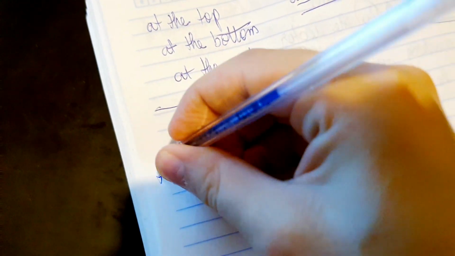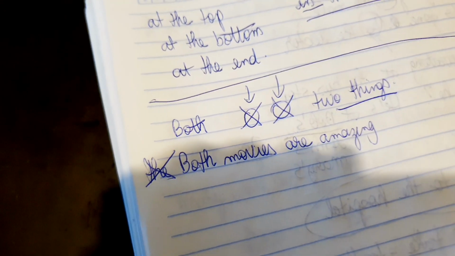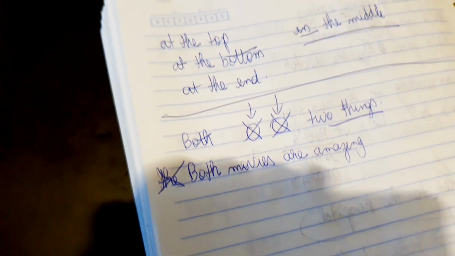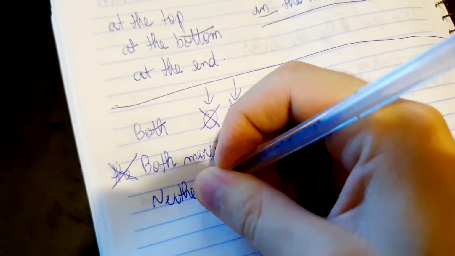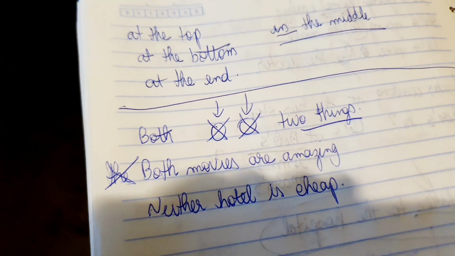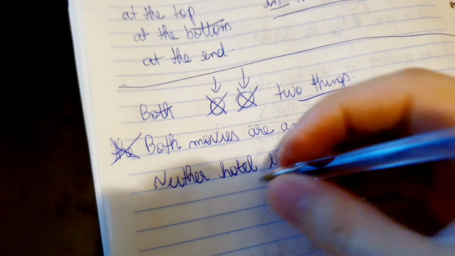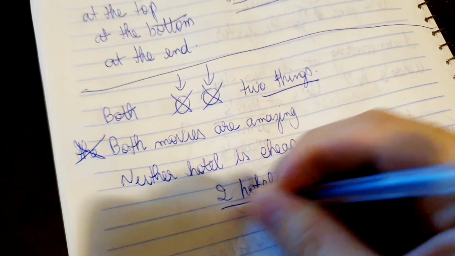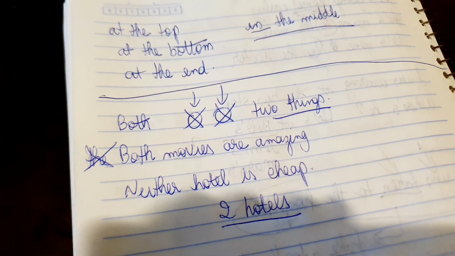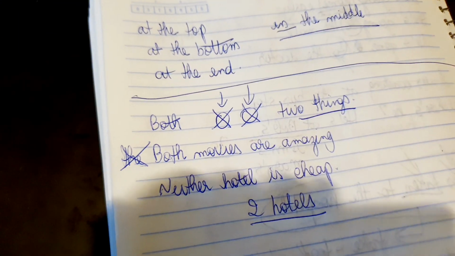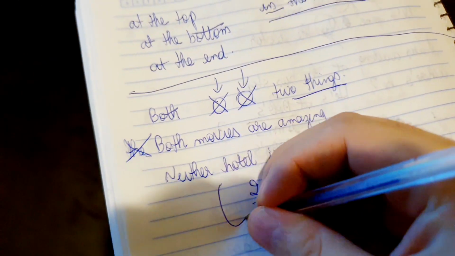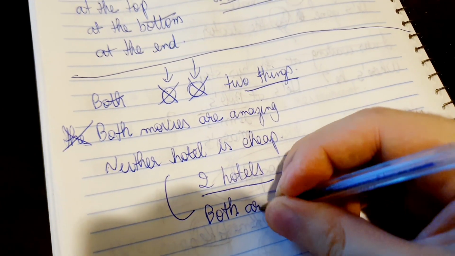You can't say the both movies. No, it's incorrect. You start the sentence with both without the definite article. Neither hotel is cheap. Okay? You are looking for a hotel and you visited two different hotels. You asked for some information, and among the things you asked about the price. And neither hotel is cheap. It means that both of them are expensive. Both are expensive.